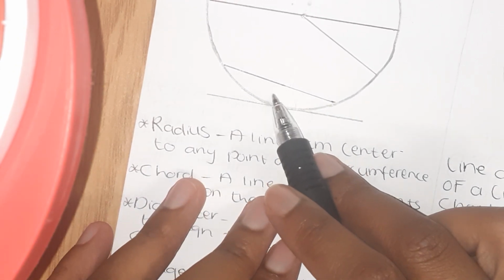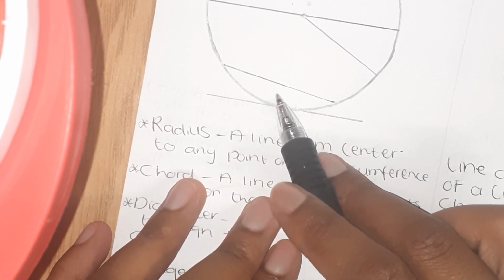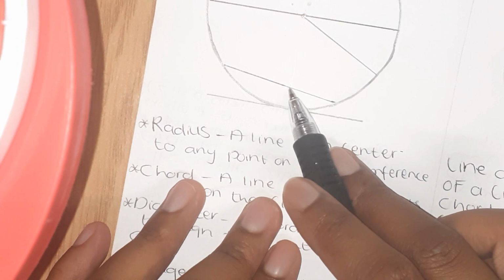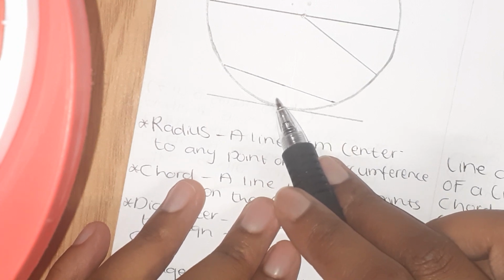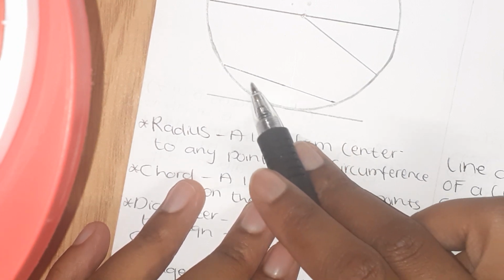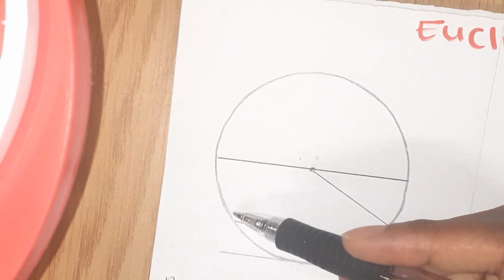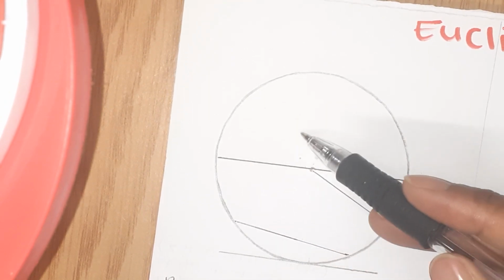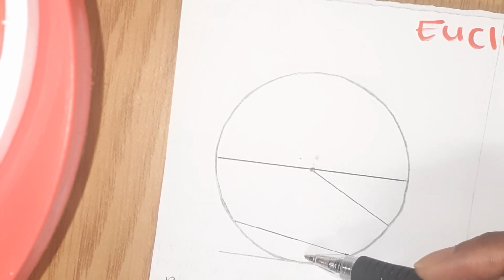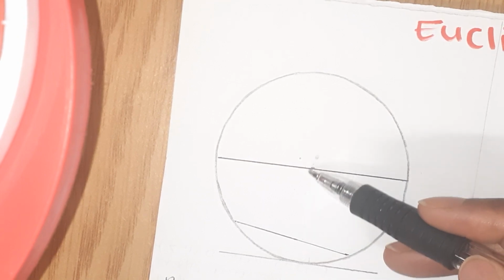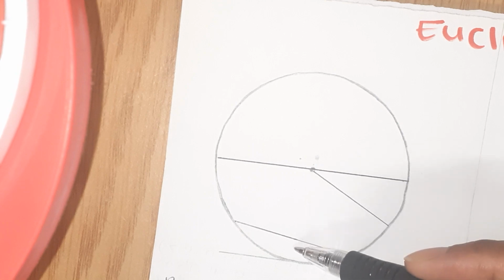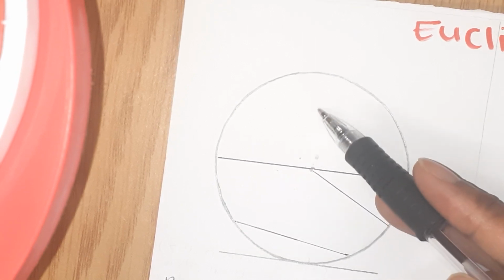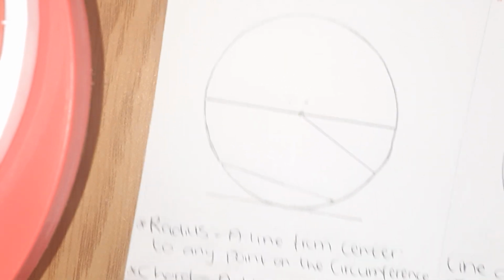A segment is this under, this is a chord. Anything under that chord, if the chord is drawn from here to here, we say this is a segment, or here we say this is a segment. This is where the diameter is. The chord drawn through the center is the diameter, and then we say the segment is this side, right?